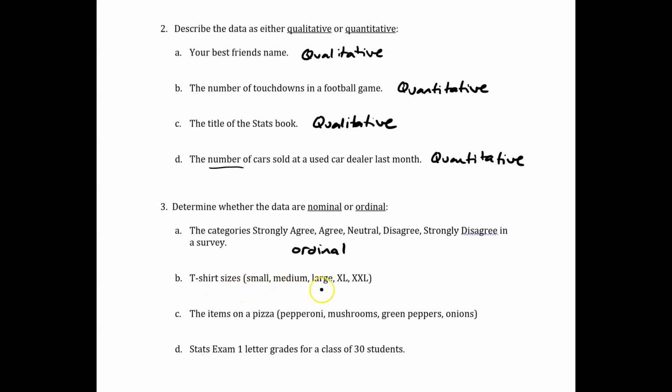T-shirt sizes, small, medium, large, extra large, XXL, same thing. Whenever somebody responds with an XL or a large, it's relative to some of these other possible responses. And so this would again be ordinal.